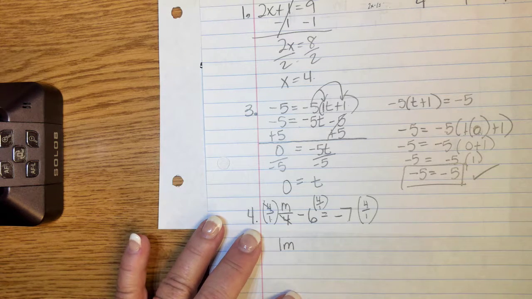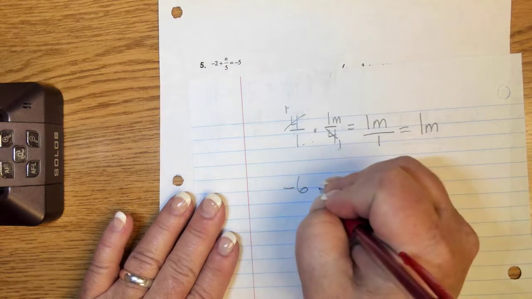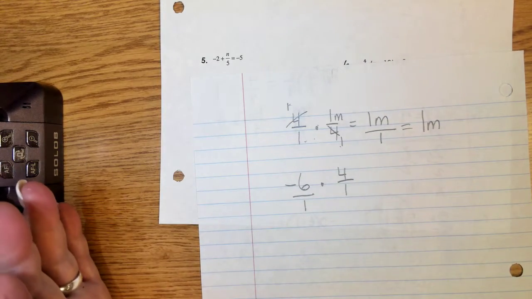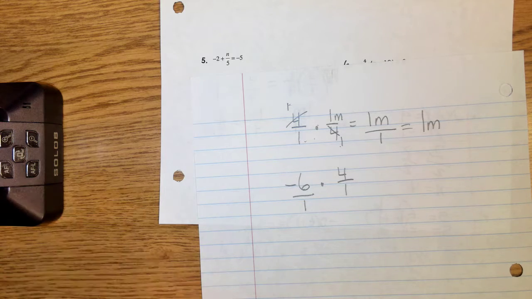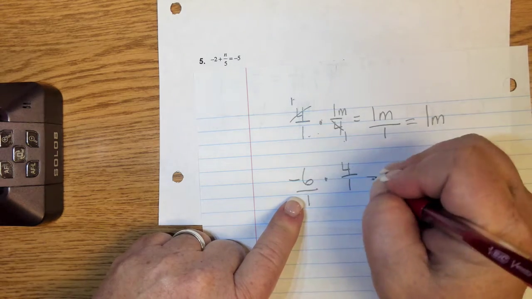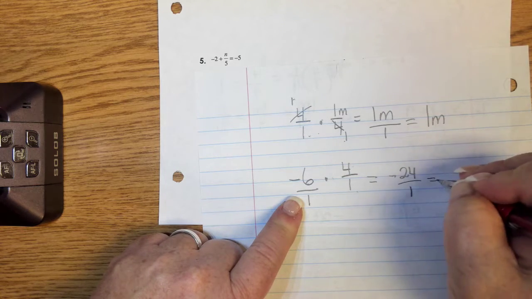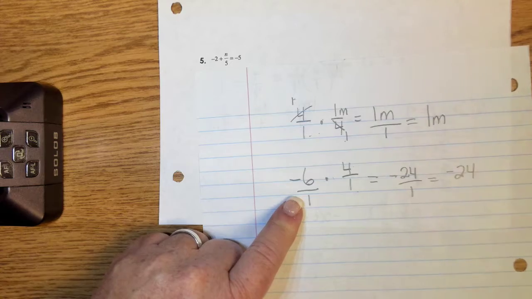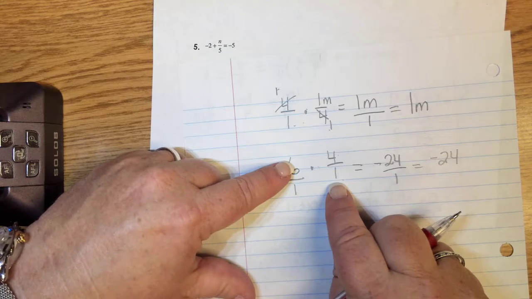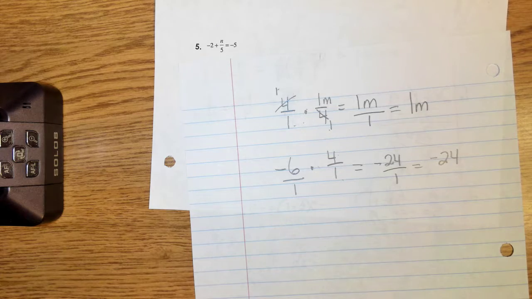Now let's look at the second term. I'm going to flip over again. Negative 6 times 4 over 1. I'm going to put that over 1 because it just makes it easier to see. Negative 6 times 4 is negative 24, and 1 times 1 is 1. I'm doing this the long way. You don't have to do it this way, but I'm trying to show you the process, okay? I cannot simplify those. I can only simplify if it's ones on top and ones on the bottom, all right?